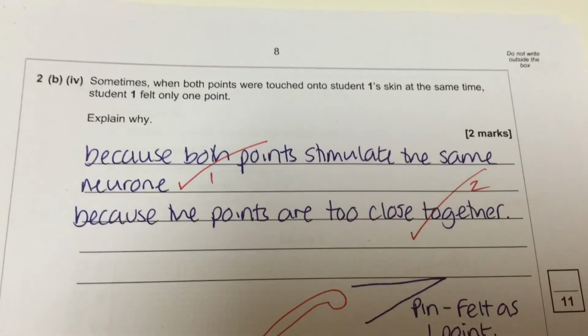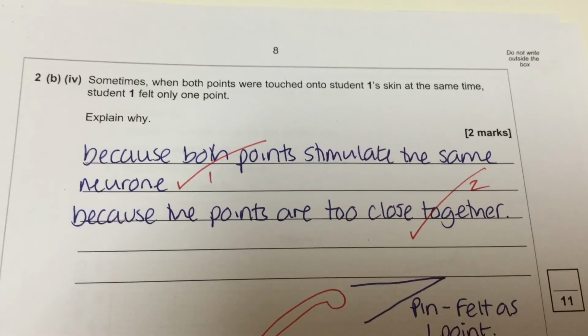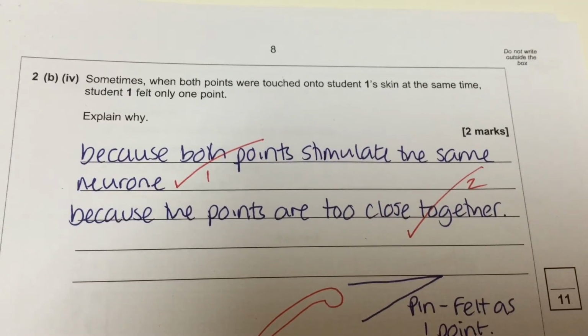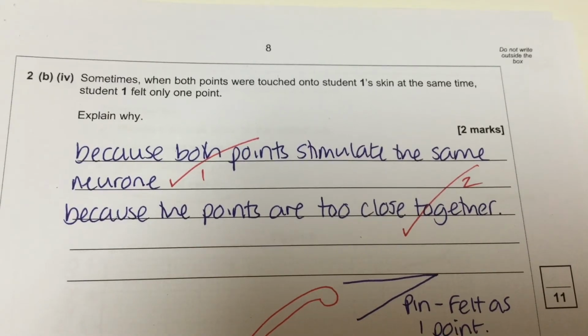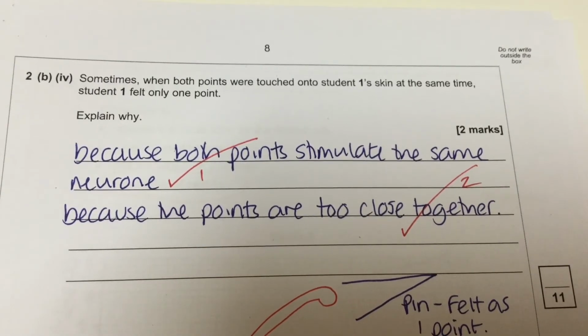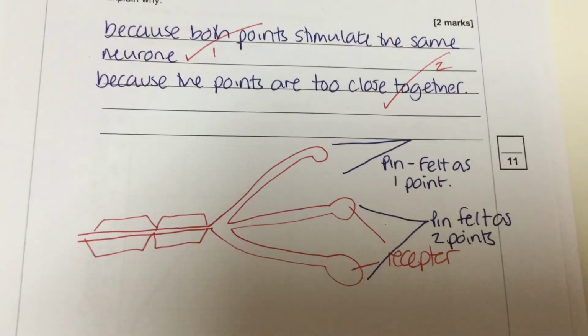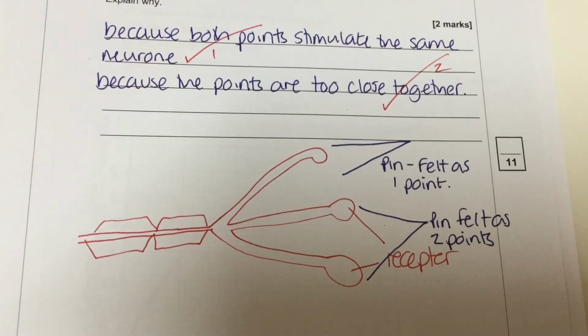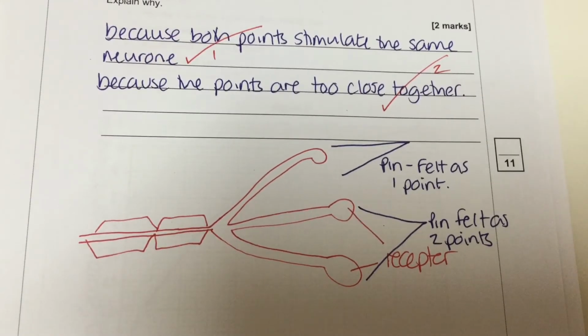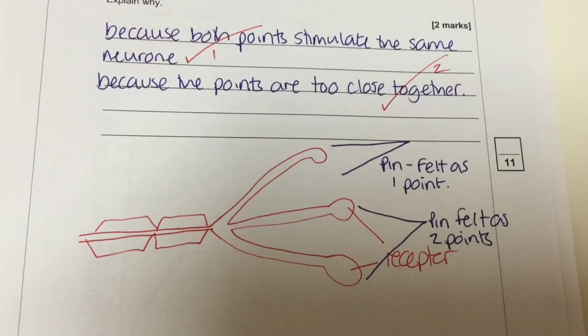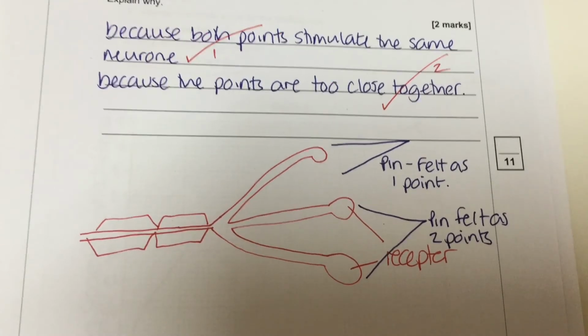And to try and support, not replace, but to try and support what I've written, I've drawn a little diagram there, which you can always do in an exam if you have enough time, just to show how the pin would be felt as 1 point if the receptors were spaced apart, but if the pin was set at a broader distance, you would feel it as 2 points.